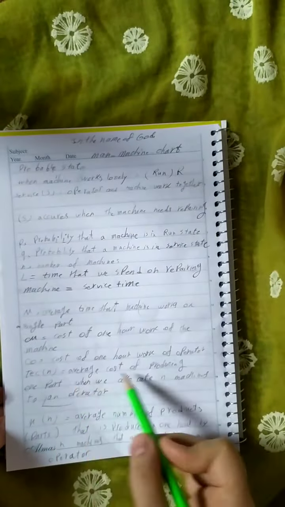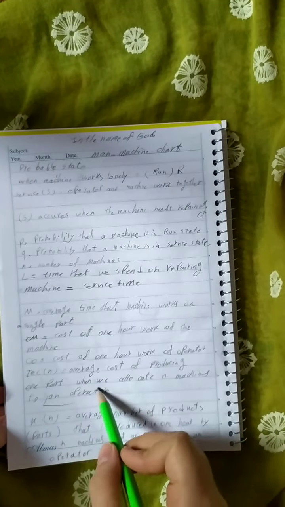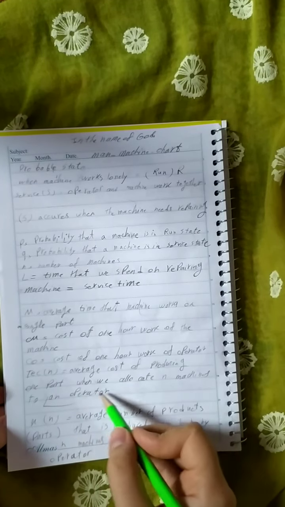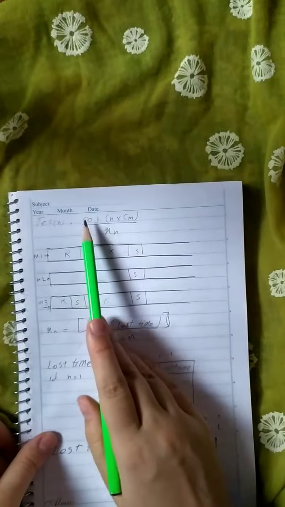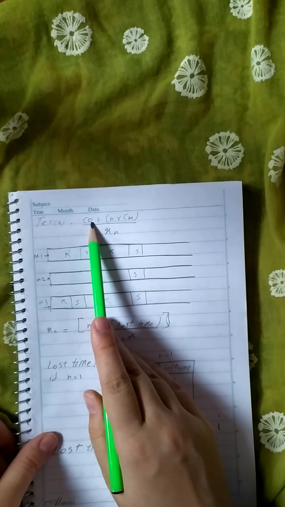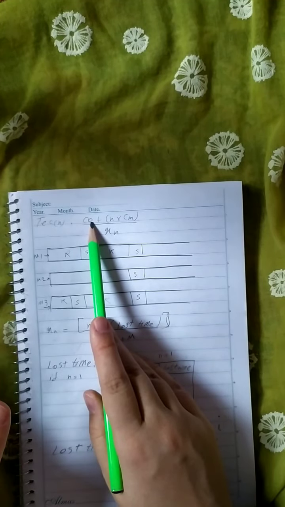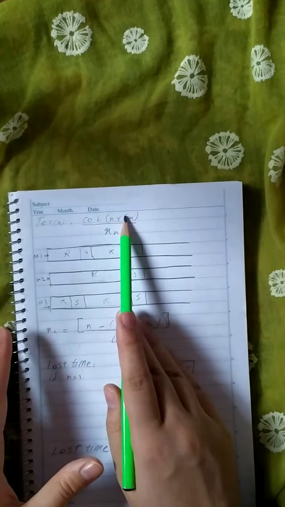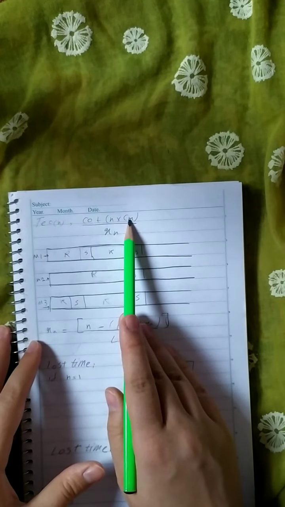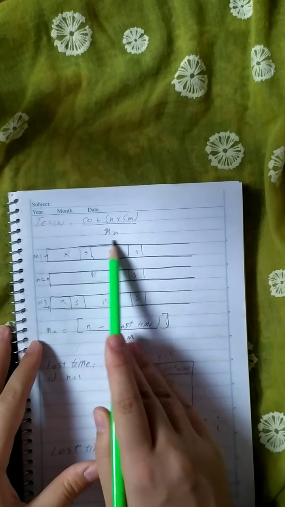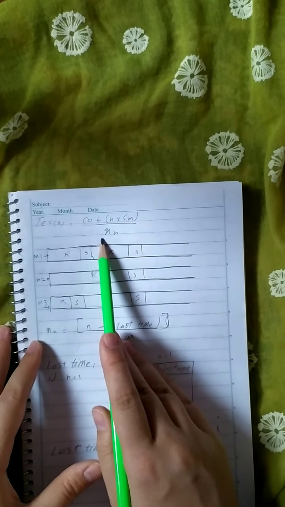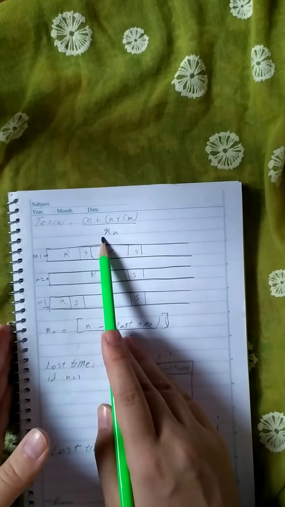We had TEC, the average cost of producing one part or one product when we allocate N machines to an operator. Here we have the cost of work of an operator for 1 hour, and the cost of the work of N machines for an hour, and the number of products that we produced in an hour.